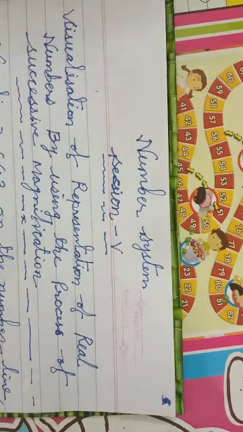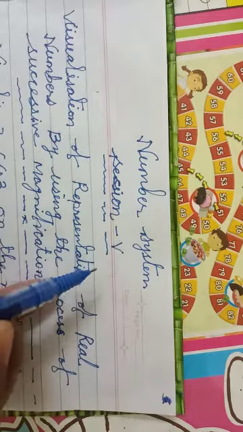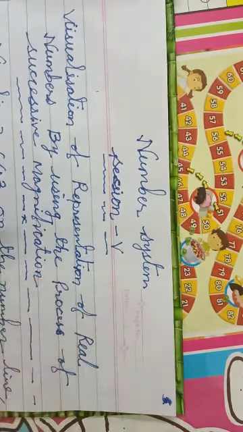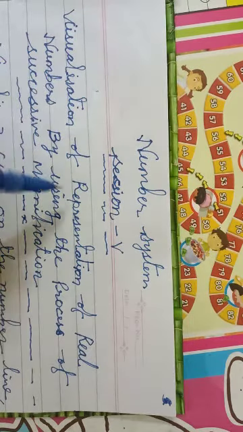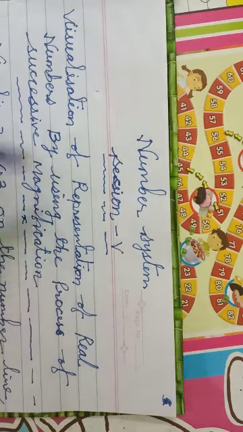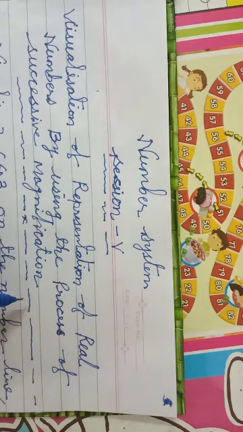Welcome students, in session number 5, number system. In this session we will study the visualization of the representation of real numbers by using the process of successive magnification.